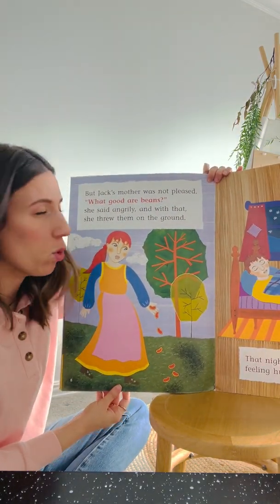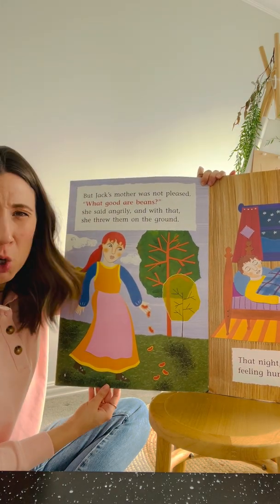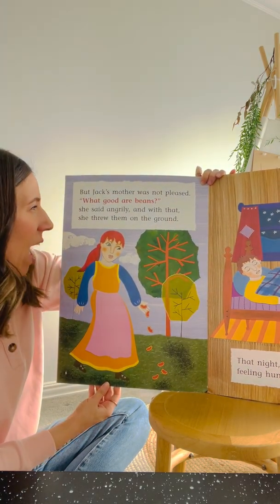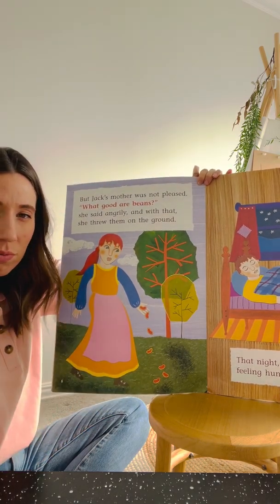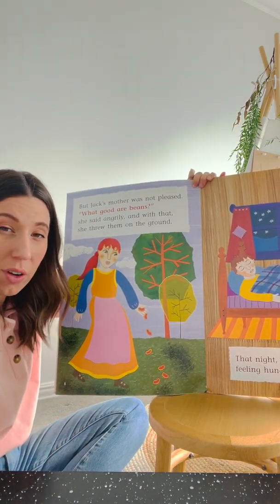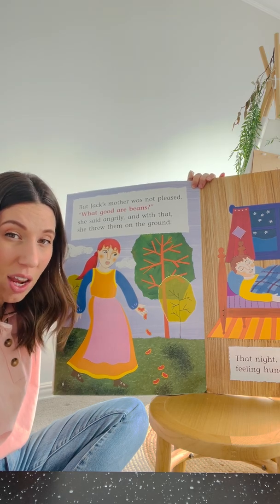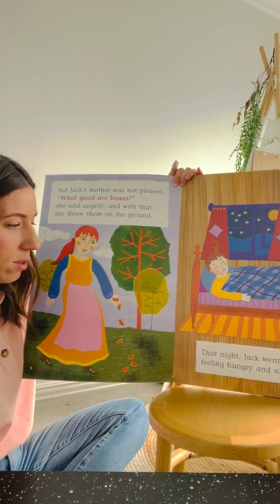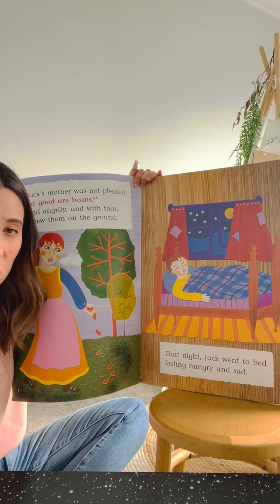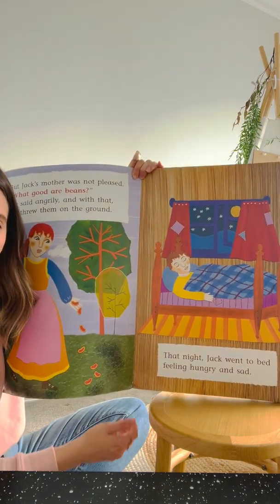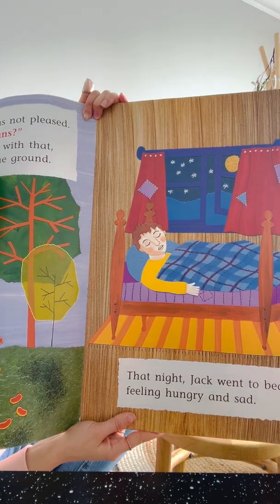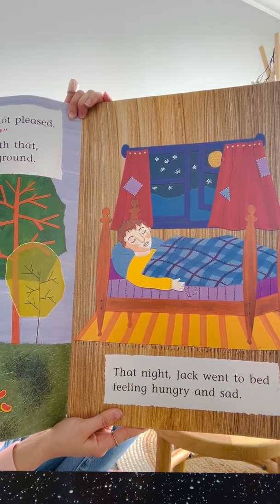But Jack's mother was not pleased at all. "What good are beans?" she said, as she threw the beans to the ground, really angry. Now, they don't have any money and they don't have any food. Let's see what happens. That night, Jack went to bed feeling really hungry and sad. And you can see Jack, he's feeling really sad and he looks like he's really tired.